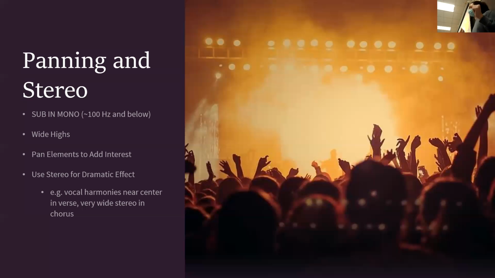But your vocal harmonies, you usually want them to be kind of panned, but relatively near the center in the verse. And once you get to the chorus, everything can explode out and the harmonies can go fully wide, and that adds a really cool effect for your listeners.